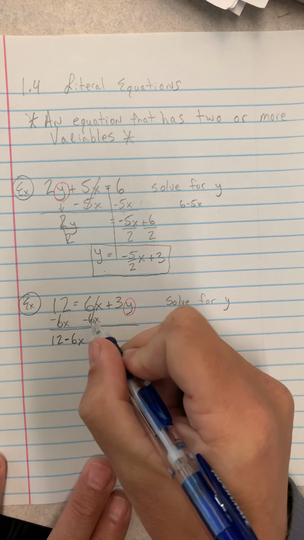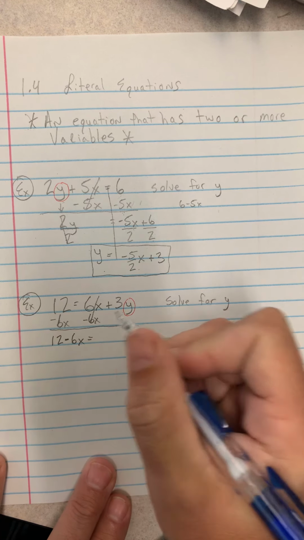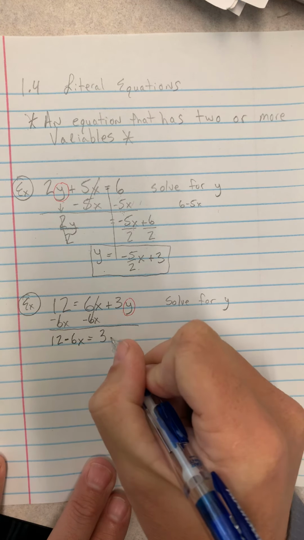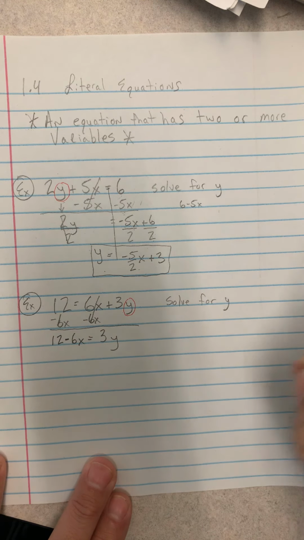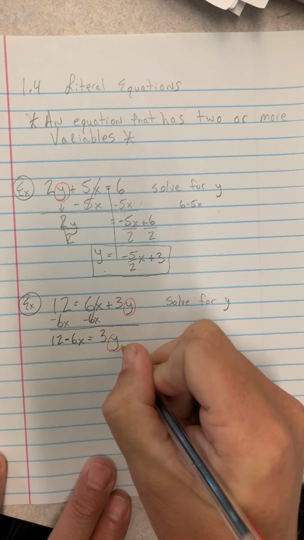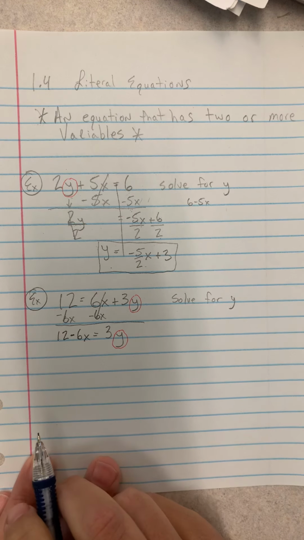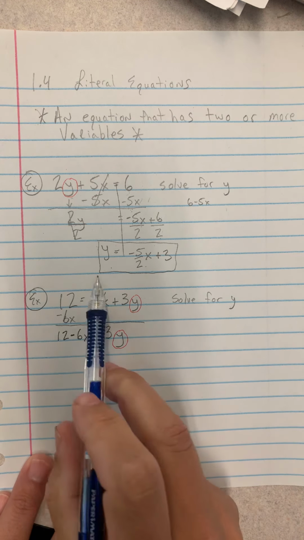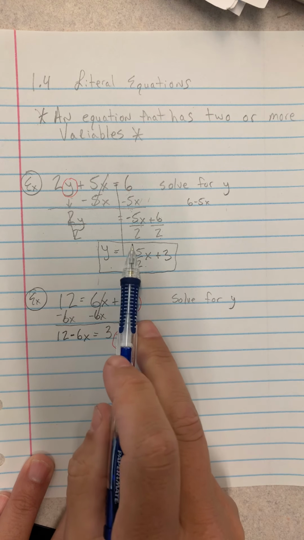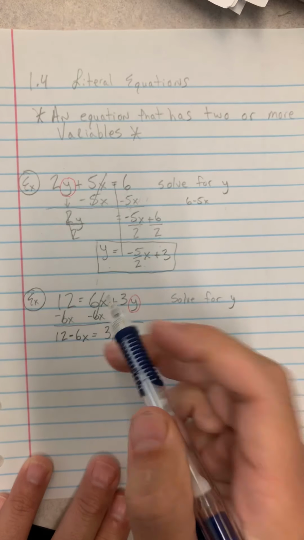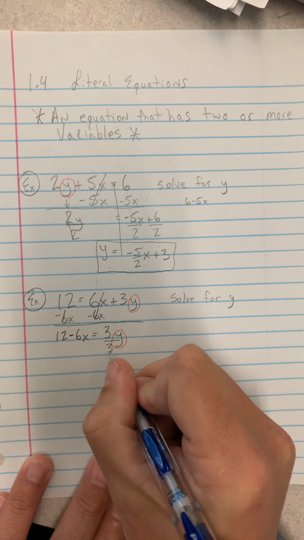Inverse operations takes that away, is equal to, and I just have my 3y. And I'm still looking to get that y by itself. Y is being multiplied by 3. And just like we did up here, I need to divide each term in those equations now by 3.